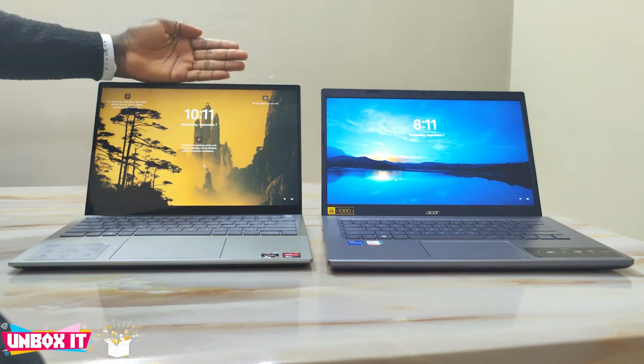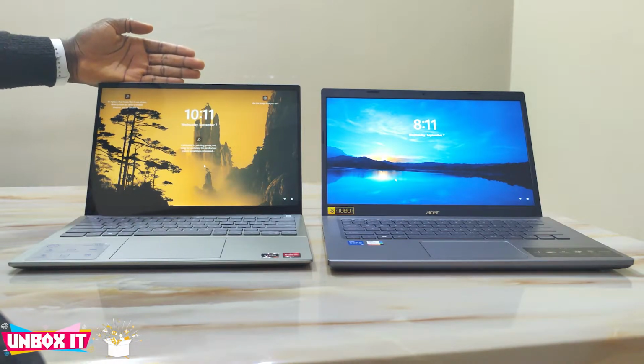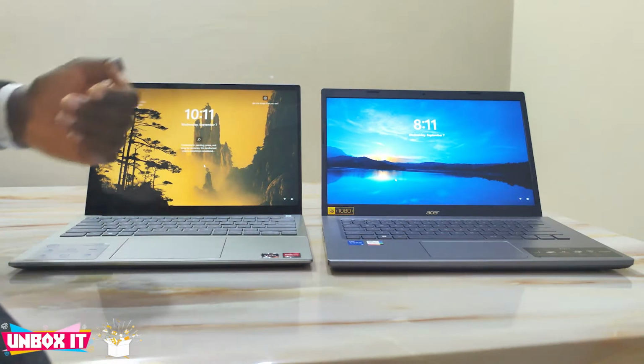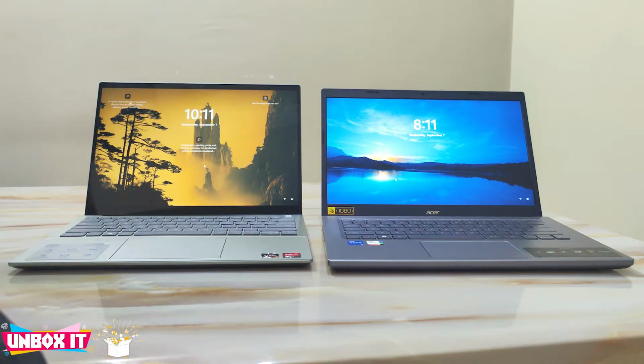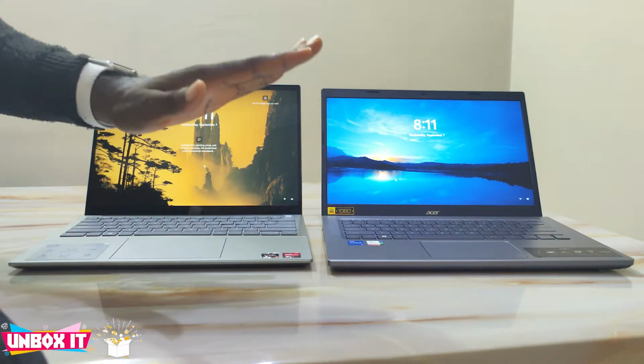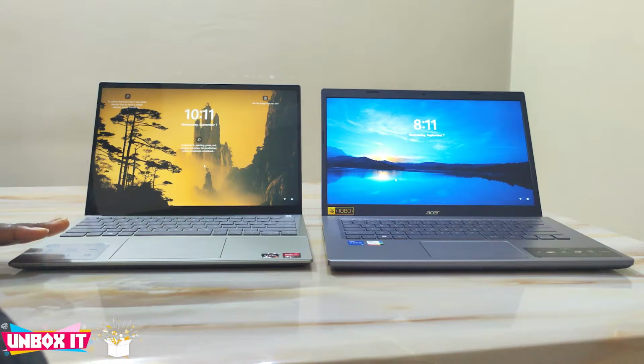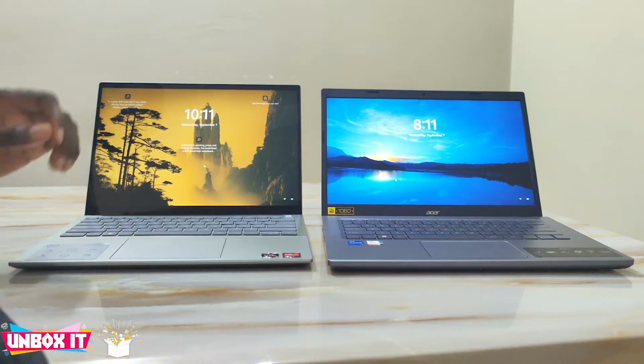So today on my channel I'll be doing a full comparison between the Dell Inspiron 14 for 2022 and the Acer Aspire 5 for 2022. These two laptops are very good laptops from Acer and Dell respectively. They share similarities and are also at a similar price point.